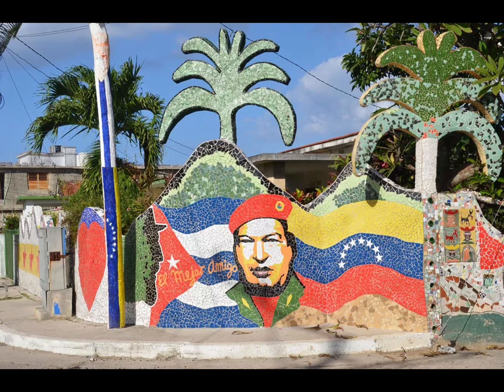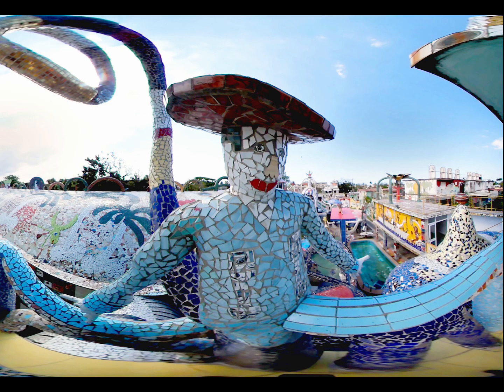Okay, there we go. A little bit more of Fuster's work. I like that one quite a bit. Oftentimes, it's cheap materials that are used for these large, complex worlds that they create. And usually they invite the public to go through it.